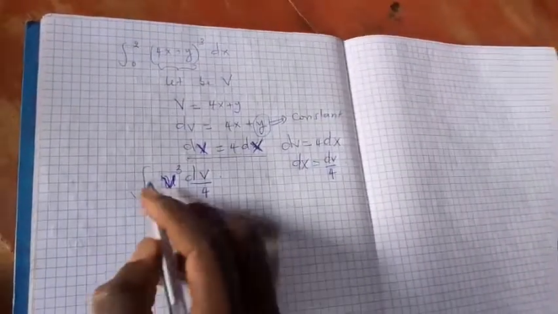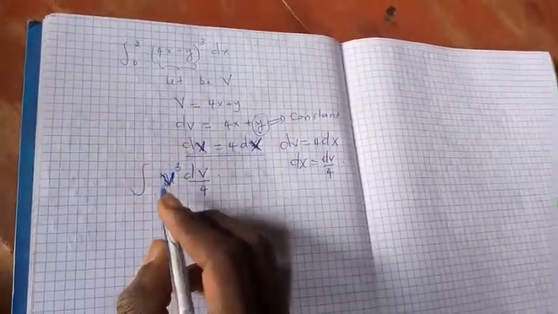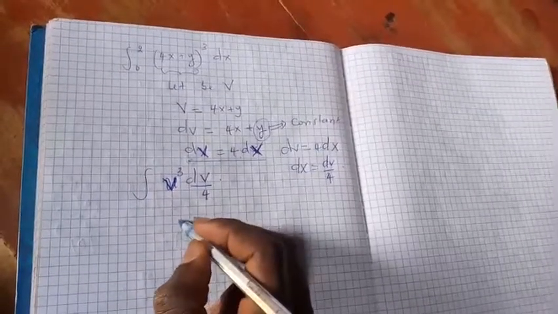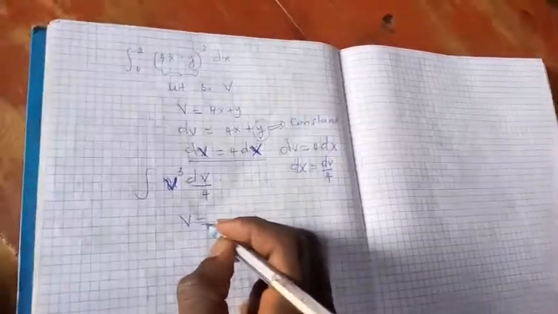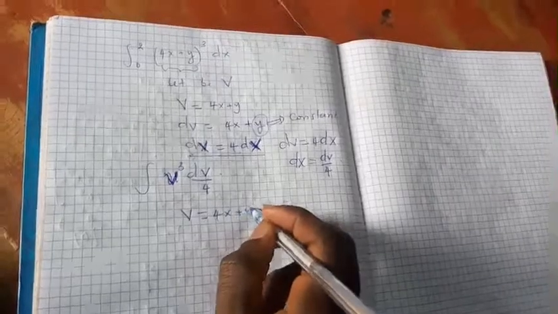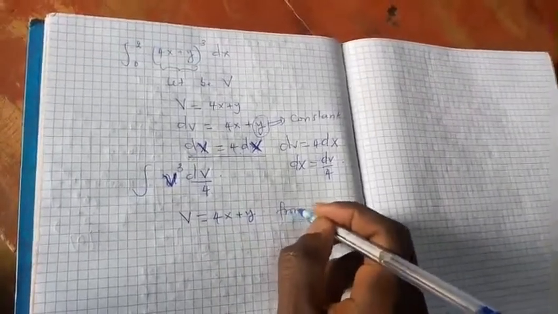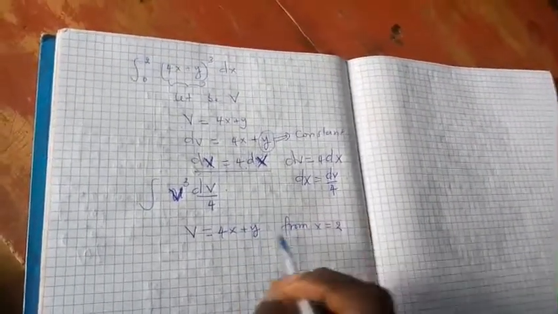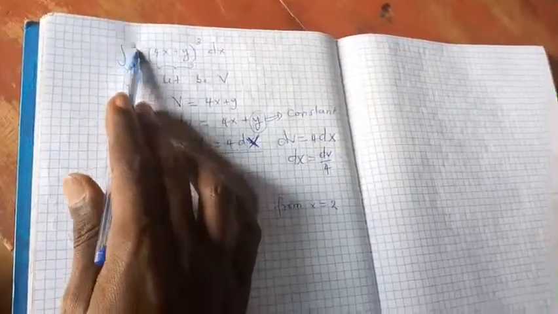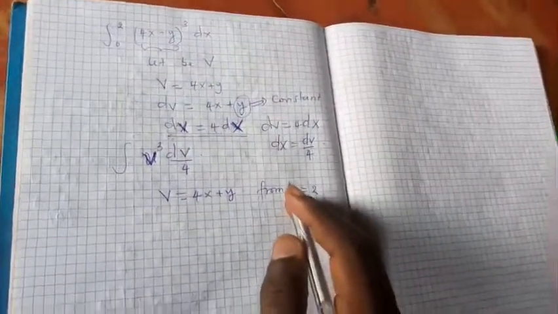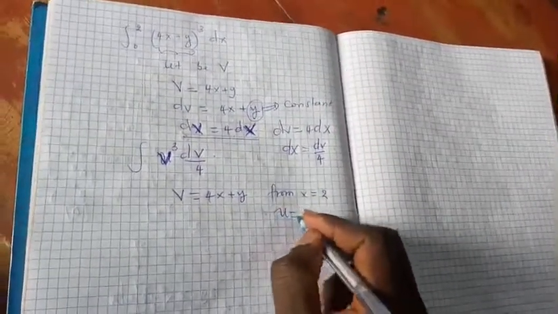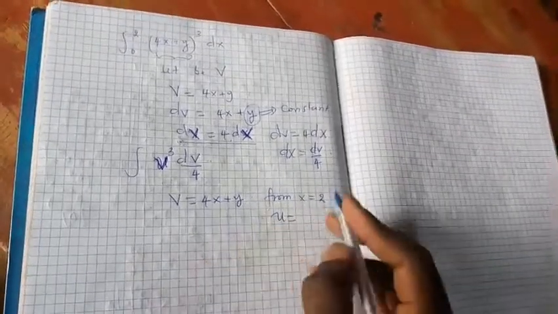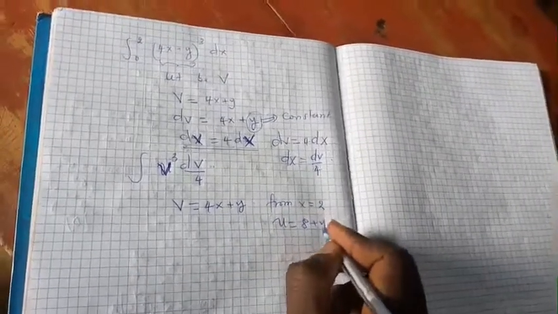And then if we know that u equals 4x plus y, then for x equal to 2, u will be equal to 2 times 4, which is 8, plus y.